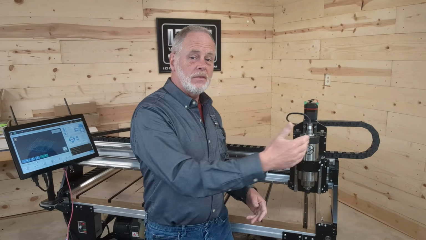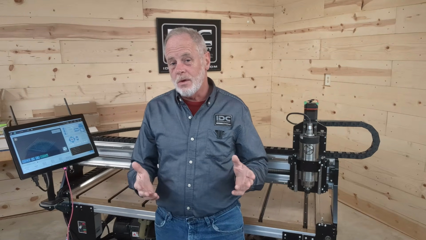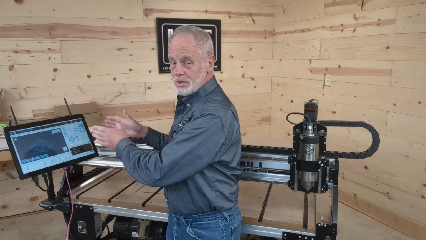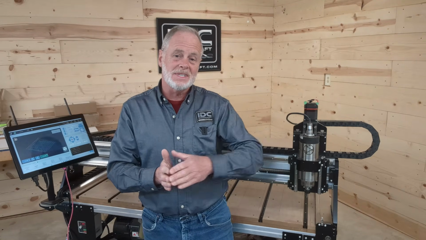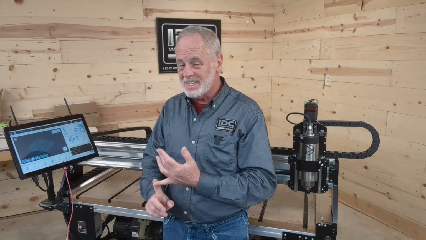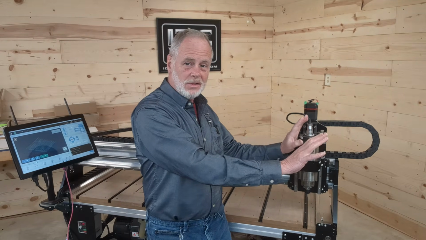What you've done is you've brought the machine to its soft limits going forward and soft limits going over to the right. Soft limits are distances built into the software that say that when the machine moves to this amount of distance based off the machine home, it will stop. It's a protection to prevent the machine from crashing into the side or crashing into the front.